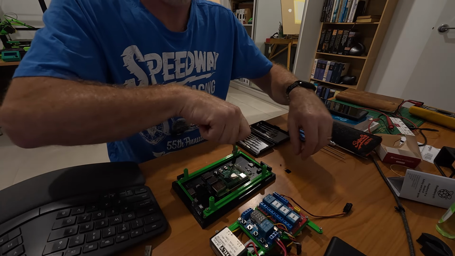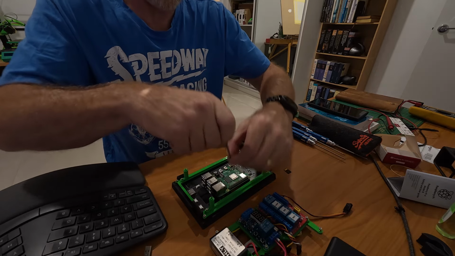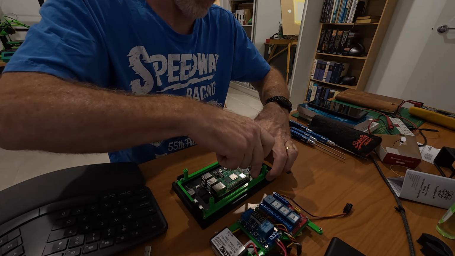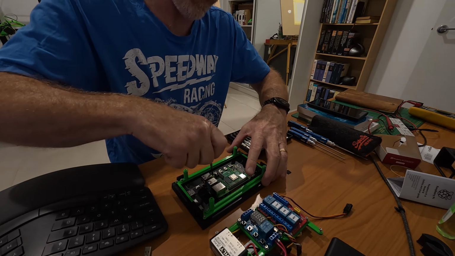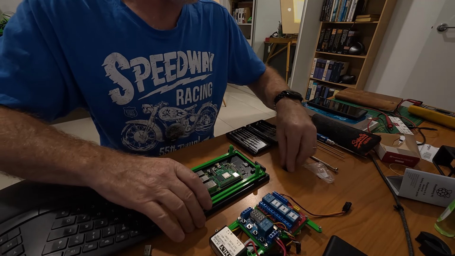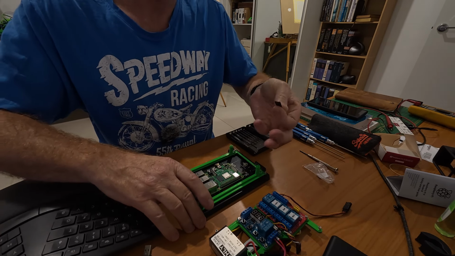So thankfully I kept the 4B connectors. Always in the back of my mind I had the idea that I might upgrade to a 4B. So let's put this aside for the moment and we'll get to flashing our micro SD card.